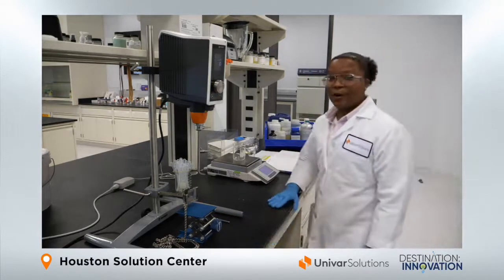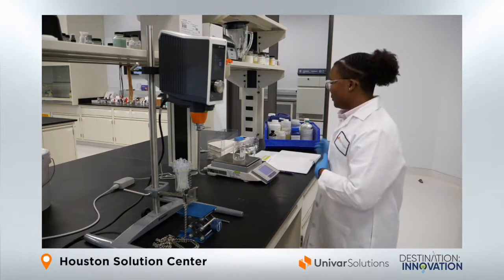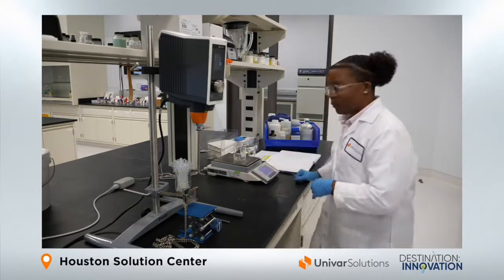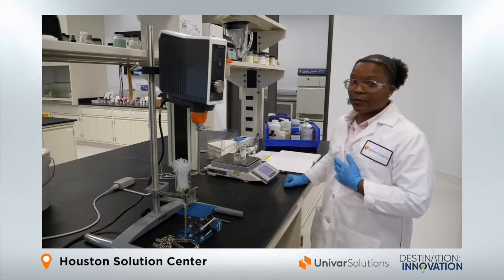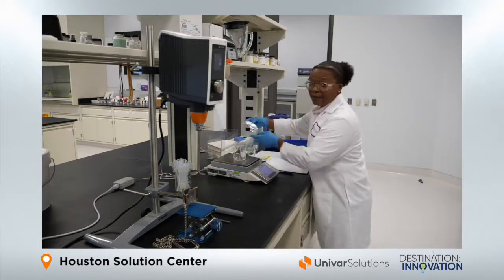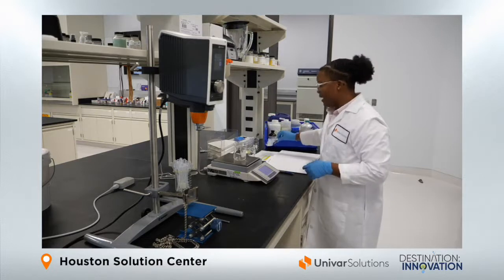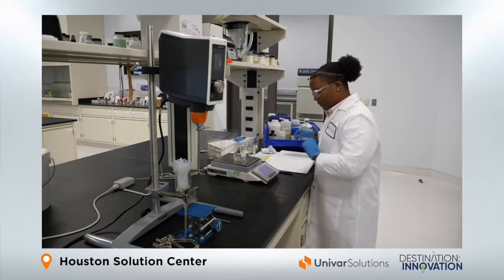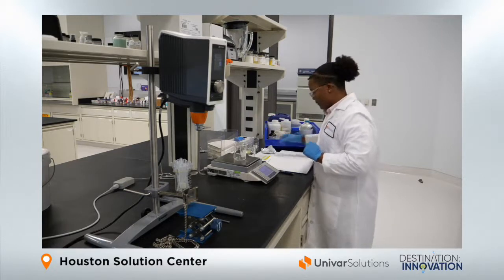So we have all of our ingredients right here. We have our main mixing vessel, and we're going to start off with our first ingredient, which is water. So we're going to add 58.55% of deionized water. Make sure we zero our scale.